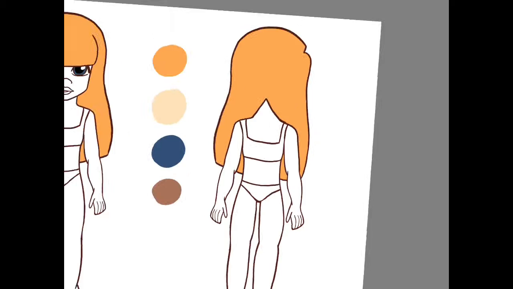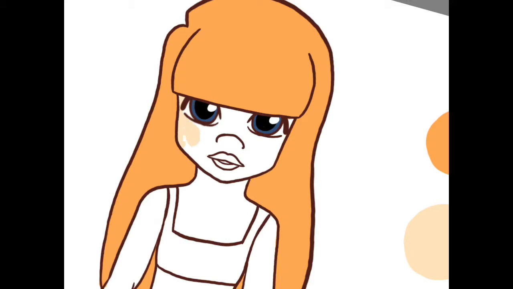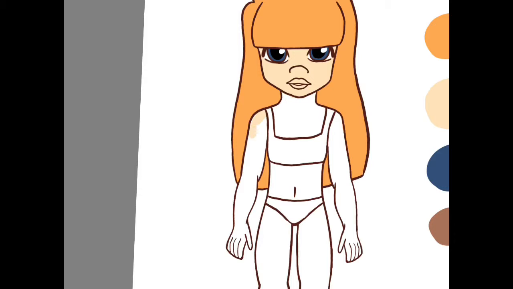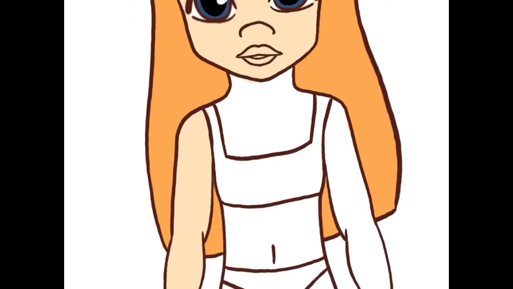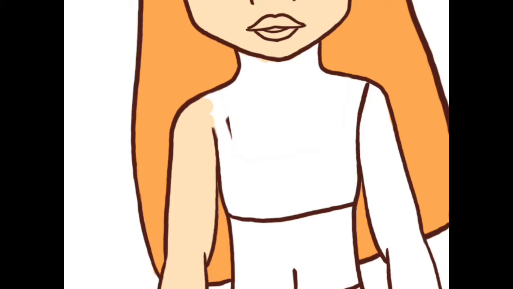For the back I have made her hair go over her shoulders so you can see the full back of the outfit that she is wearing. I also brighten her eyes up later so she has brighter blue eyes.